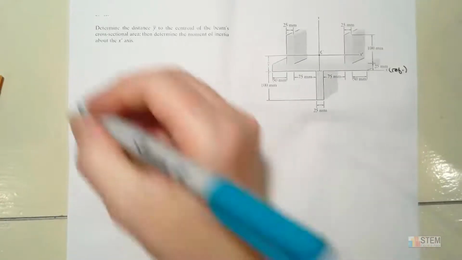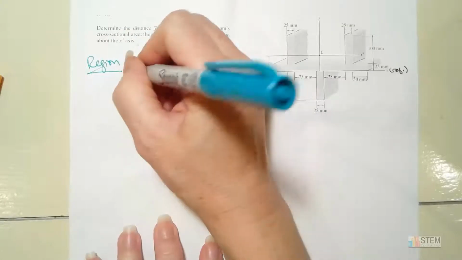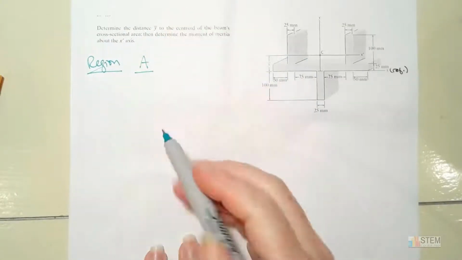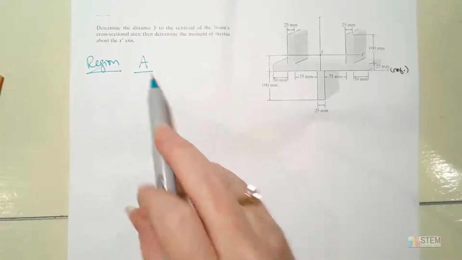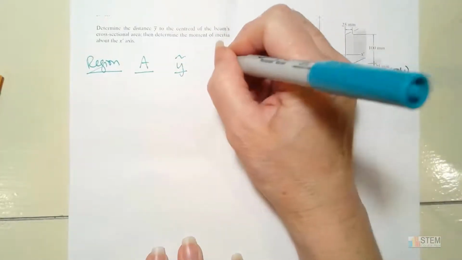All right, so I'm going to make a table. That's what I always do for centroids and moments of inertia. So we've got region, we're going to have area, which is A, y tilde, and then we're going to have y tilde times A.